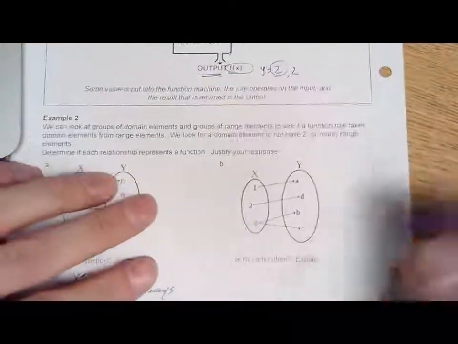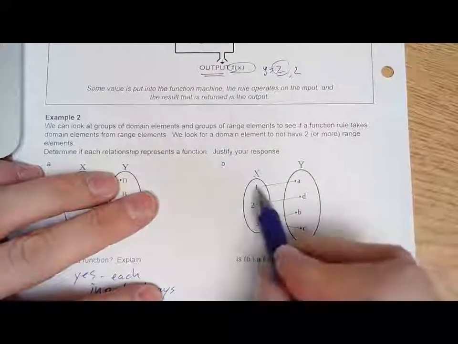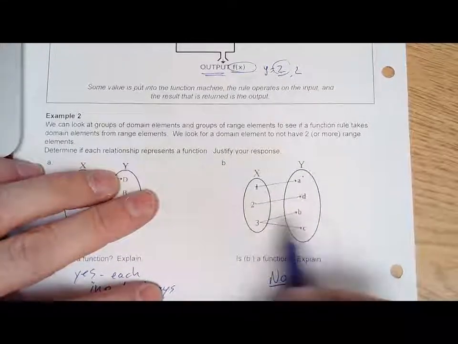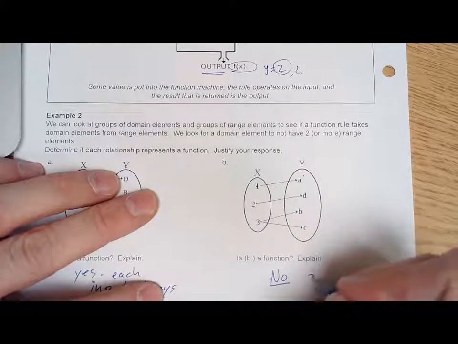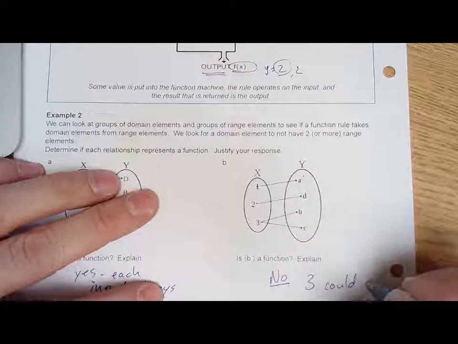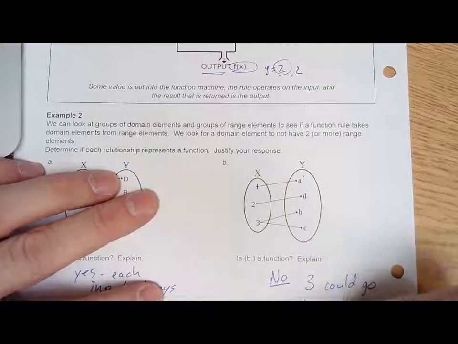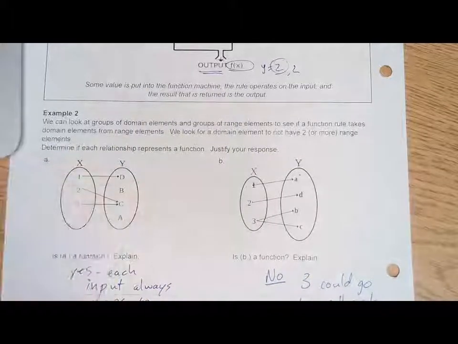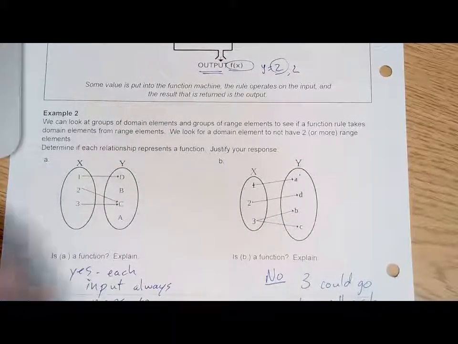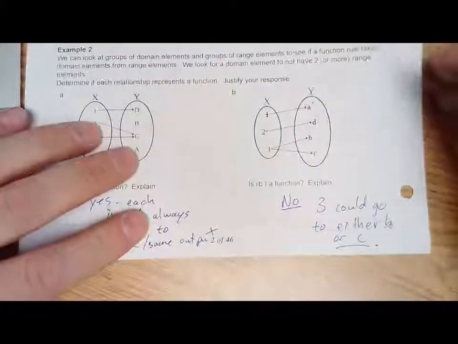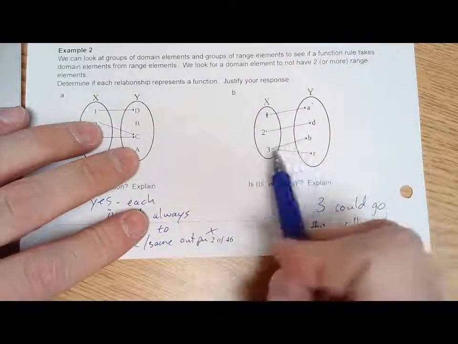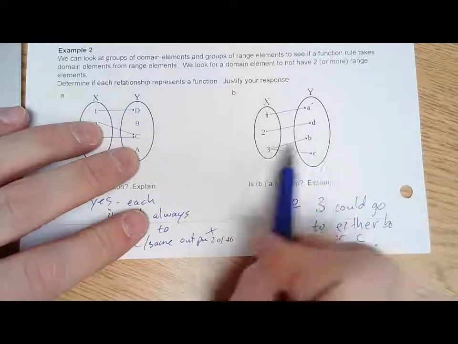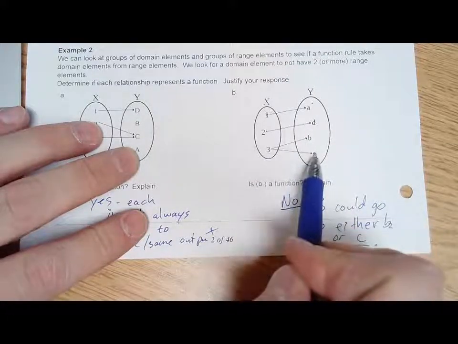If you look at example B, no, this is not a function. 1 goes to A, 2 goes to D, but 3 has arrows that direct it to B and C. 3 could go to either B or C, and there's no rule that says which is which. The function will always send you to the same thing. 3 should always know exactly where it will head. You should not have this choice between two outputs.